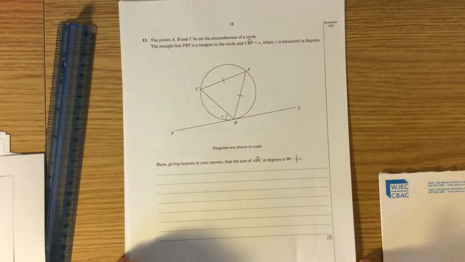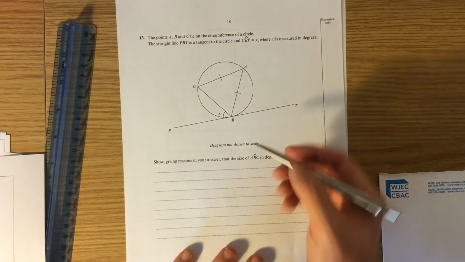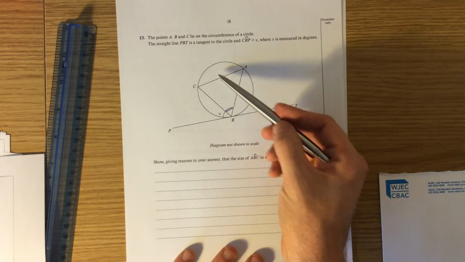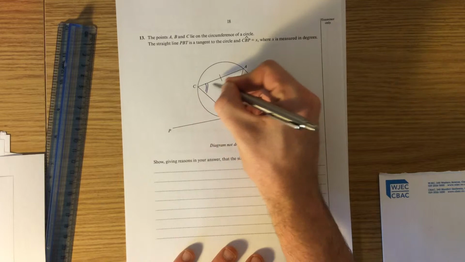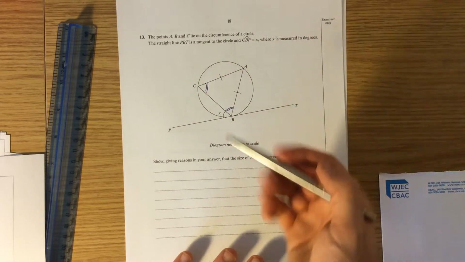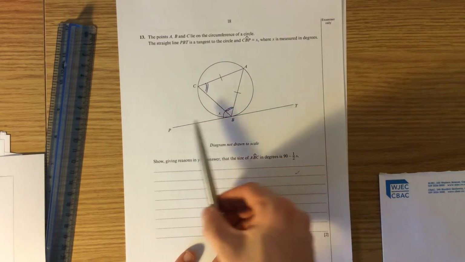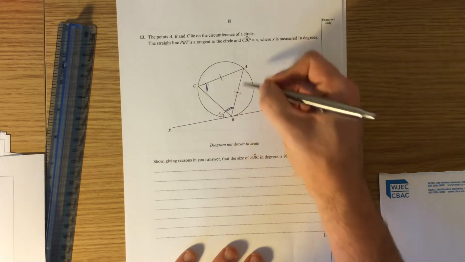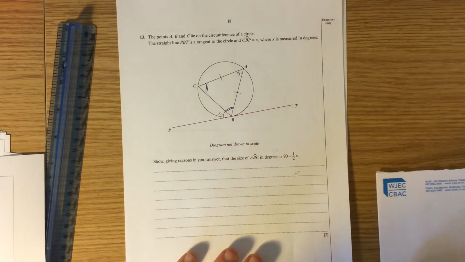Question number 13, circle theorems. I need to find ABC, so that's that angle here. First thing I need to recognise is that this is an isosceles triangle, so those two angles there and there will be the same. Circle theorem now, alternate segment theorem, where I have a line and a triangle come off it. I need to know that this angle here is the same as this angle up here, so that is x.